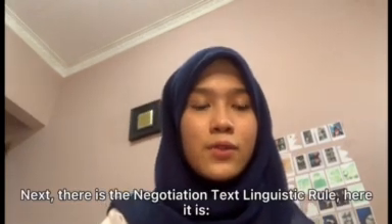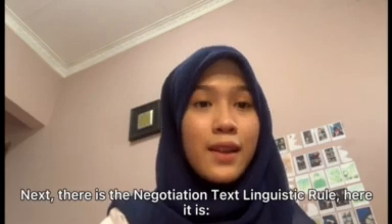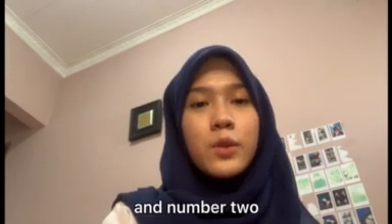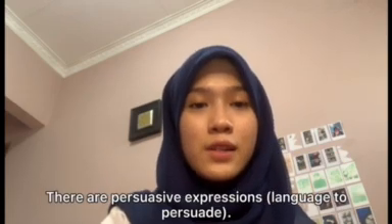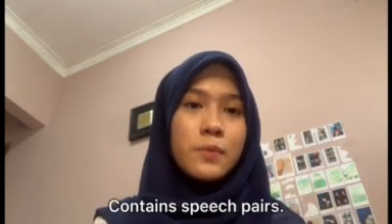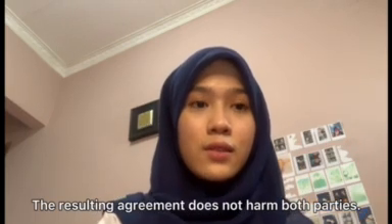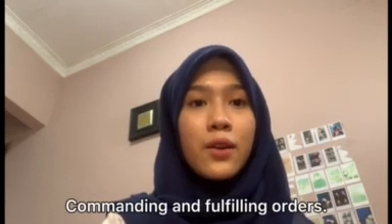Next, there are the negotiation text linguistic rules, and here they are. Number one, use polite language, and number two, there are persuasive expressions. Number three, contains speech pairs. Number four, the resulting agreement does not harm both parties. Number five, commanding and fulfilling orders.